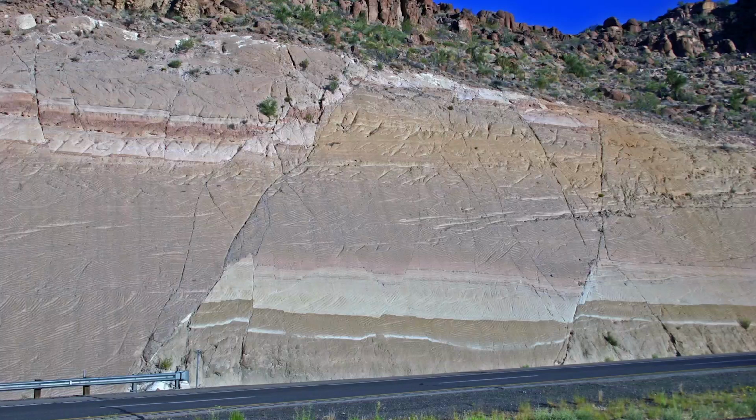Now, it's not just this particular road cut. Geologists love road cuts in general because they give us a cross-section into the earth that we wouldn't originally have. It gives us the ability to actually see what a slice of the Earth's interior looks like, and it gives us a fresh, unweathered surface.